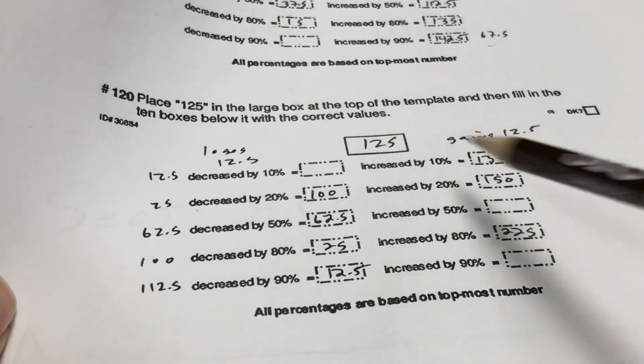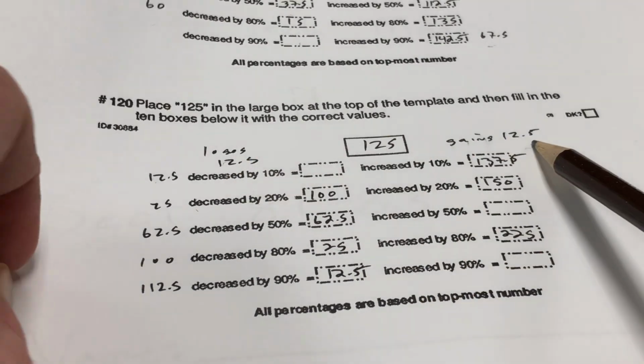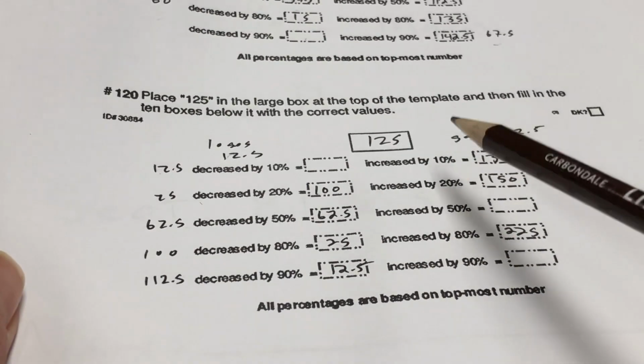125 goes in the top number. I'm going to lose 12 and a half, 10%. I'm going to gain 12 and a half. All right.